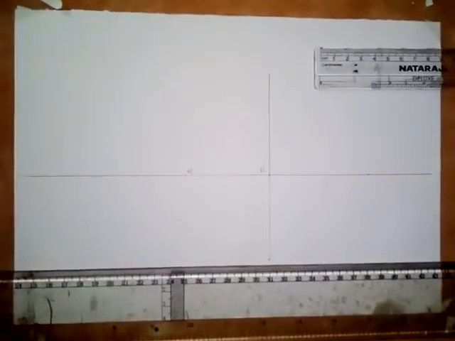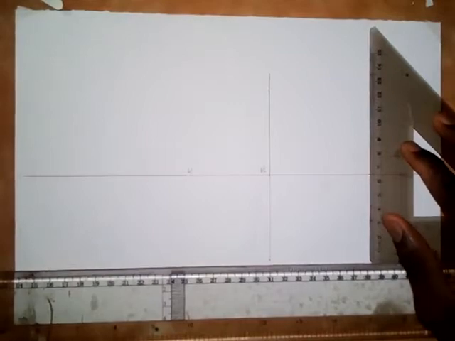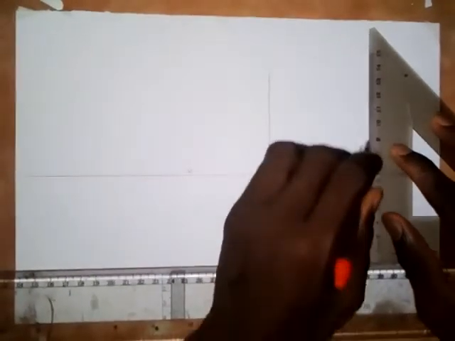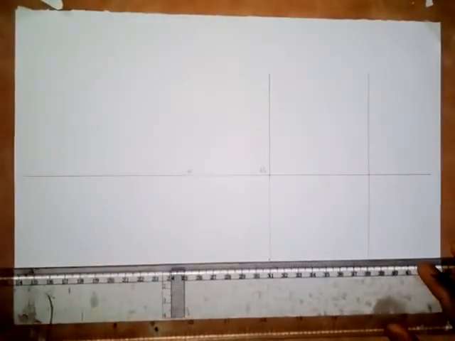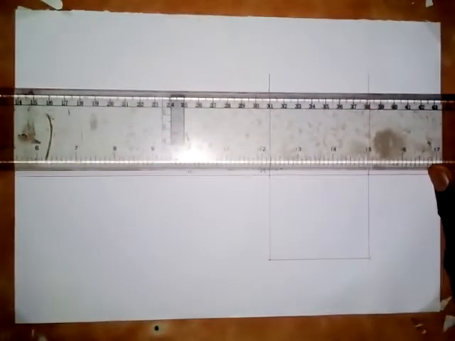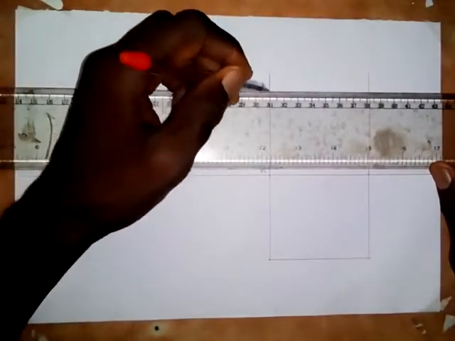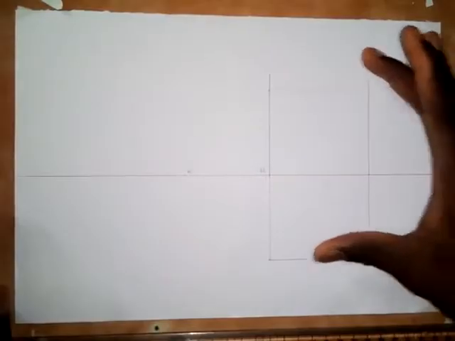So all we need to do now is to draw a vertical line through this point, like this. Then we draw a horizontal line at this point to form a rectangle. So I go up here and draw a horizontal line. All right, so with what we have done now, we have drawn a rectangle.